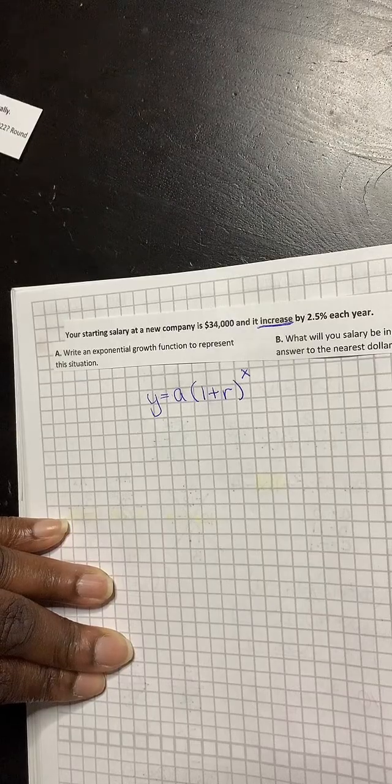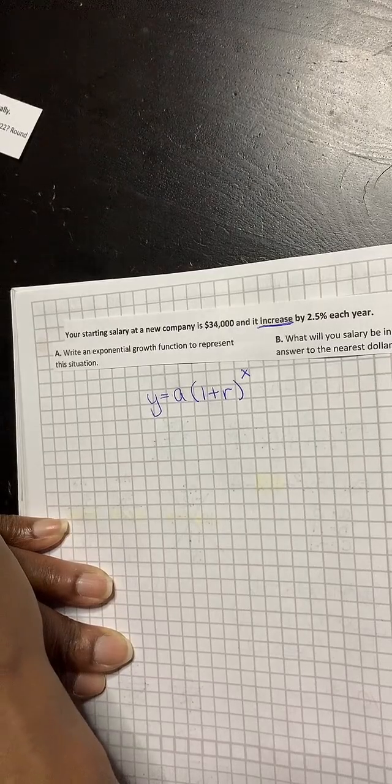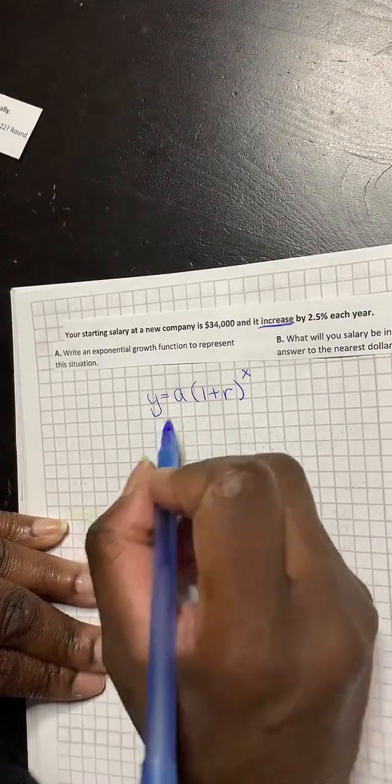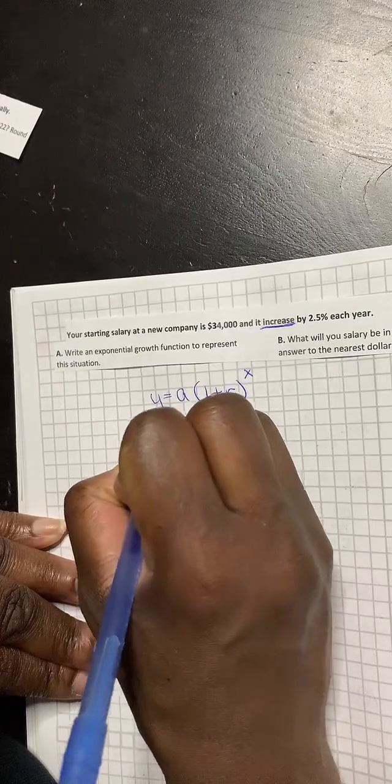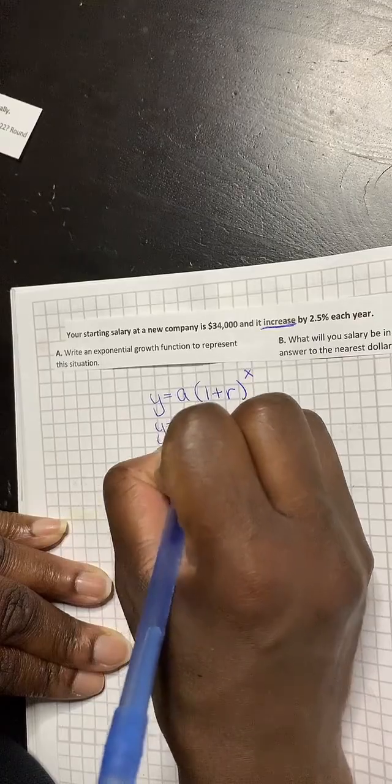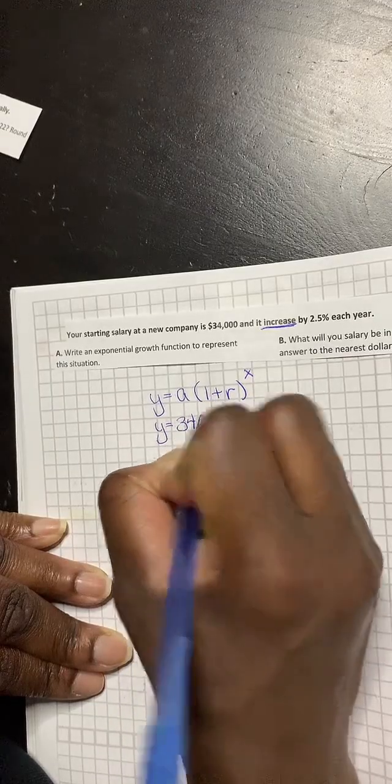Austin's saying my a. Do we agree with Austin? Yes, in place of a, the initial value. So that means we have y equals 34,000.